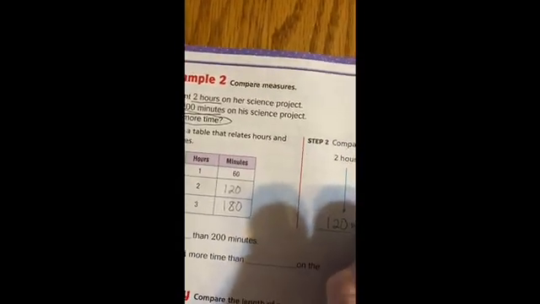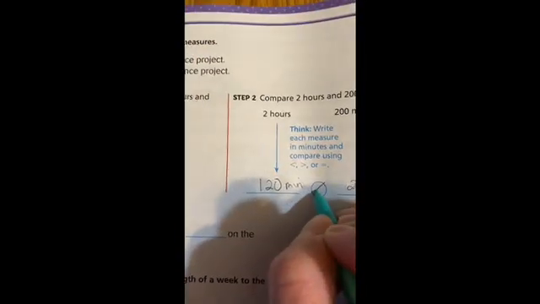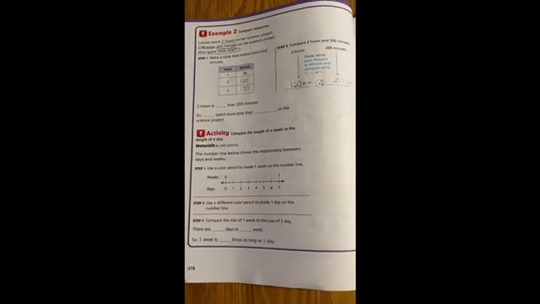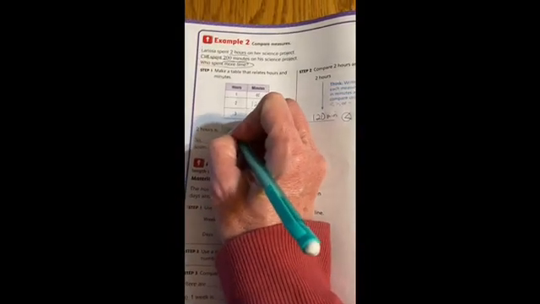So now we're going to compare minutes to minutes. So 120 minutes is less than 200 minutes. So our question is, who spent more time? Larissa or Cliff? So we know that 2 hours is less than 200 minutes.